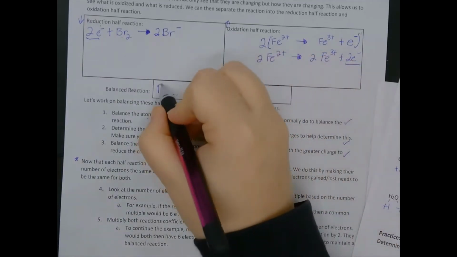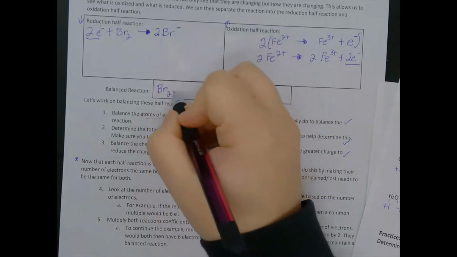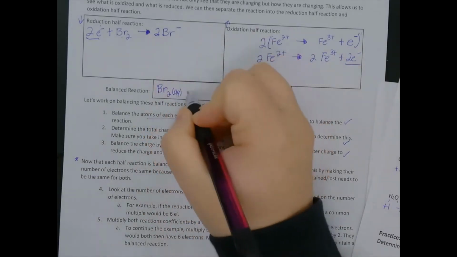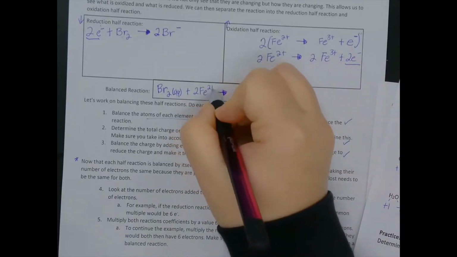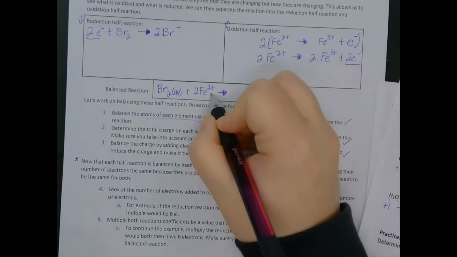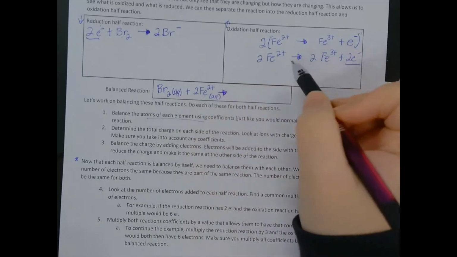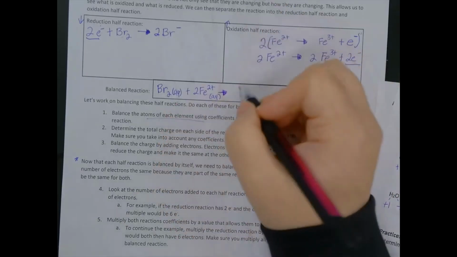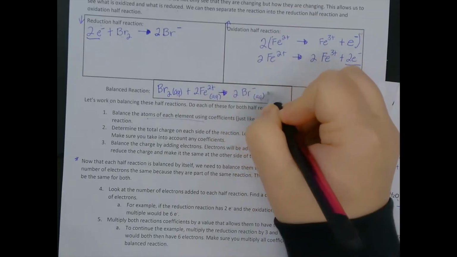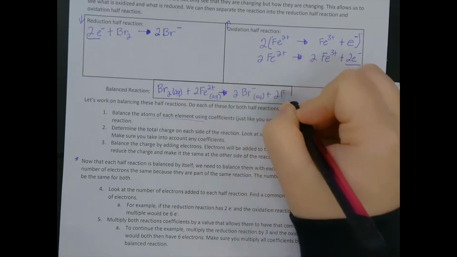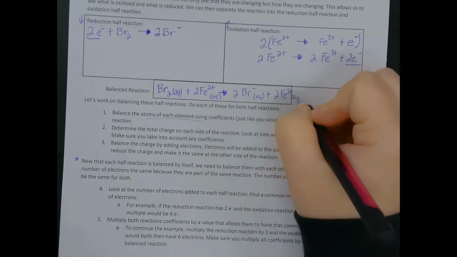Okay, so on the left we've got Br2. We can go ahead and put in their states of matter back now that we've got them all figured out. And iron 2+, it's aqueous. And that forms 2Br- and 2Fe3+, aqueous.